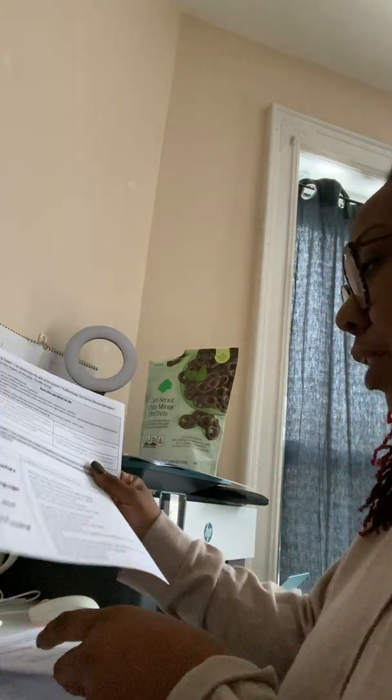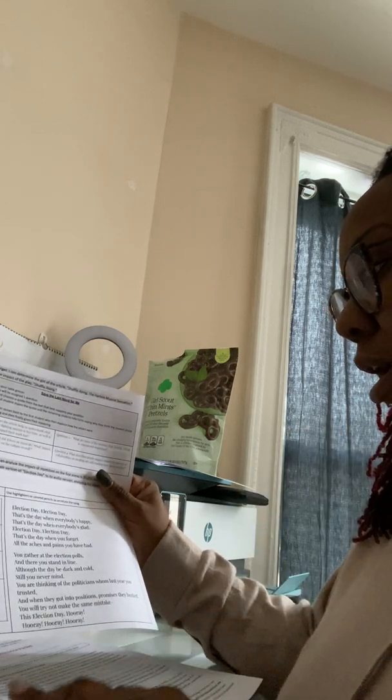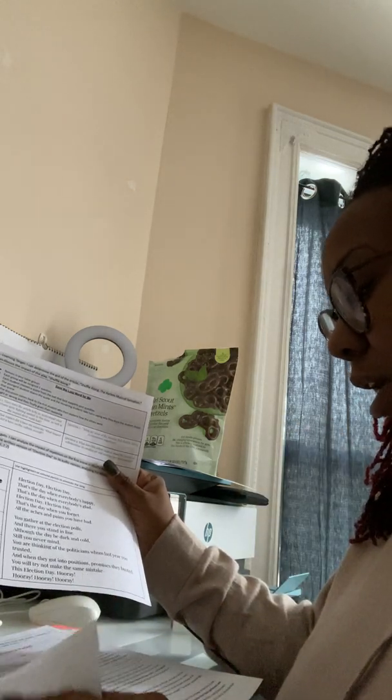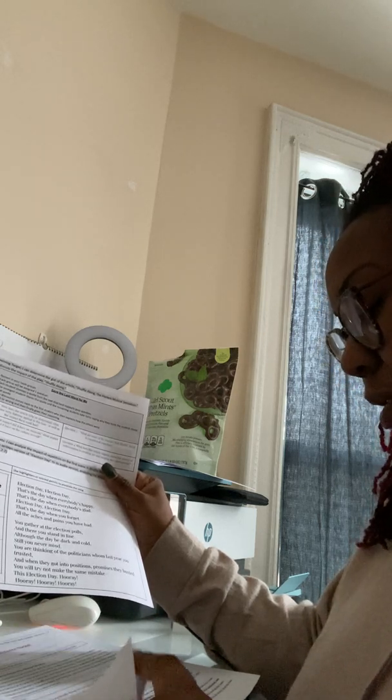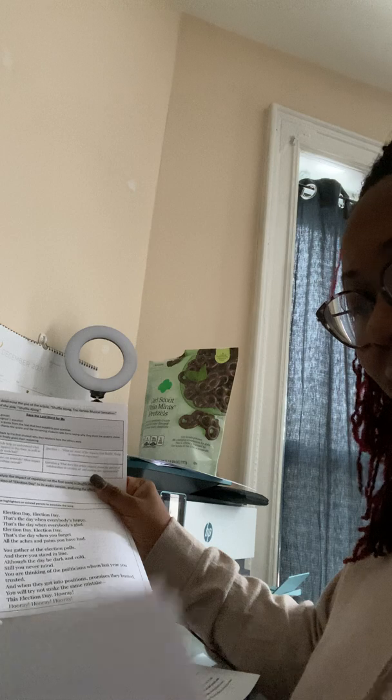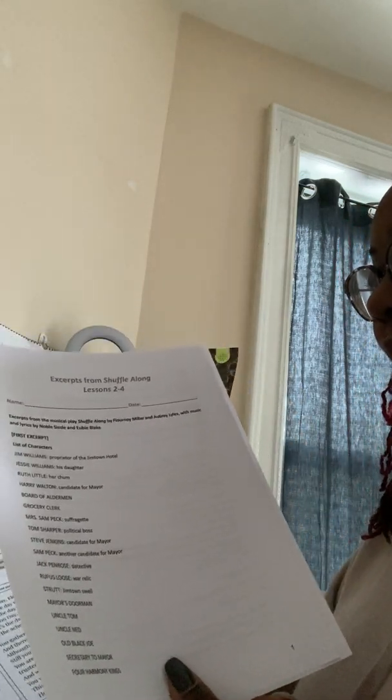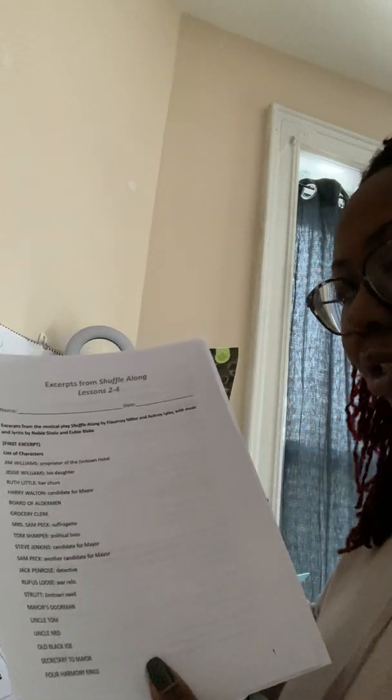Okay, so then for part D, they're going to do a class reading of Shuffle Along. So the Shuffle Along, it's like 4 pages long, and they're going to need this for 3 lessons. It's 4 pages front and back, and it's a play. So ideally, students should be acting this out in front of the class.